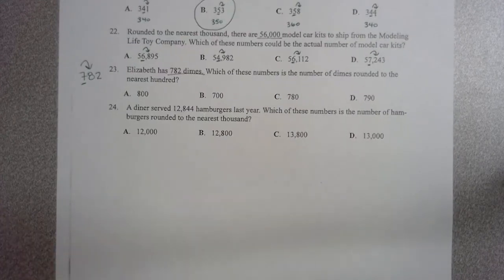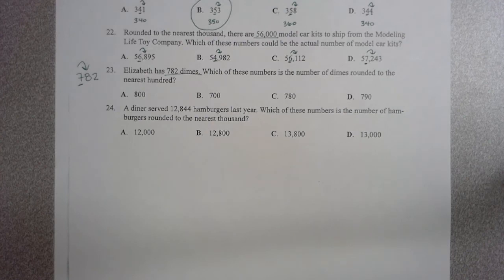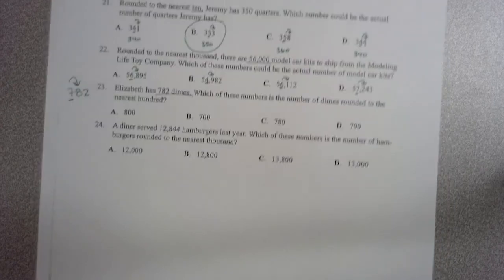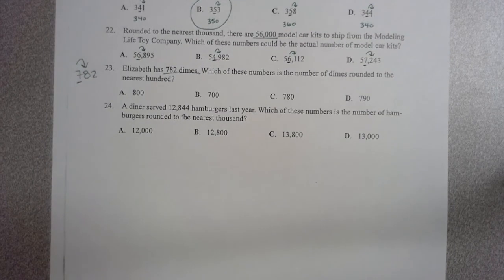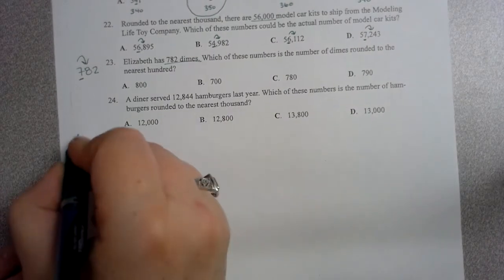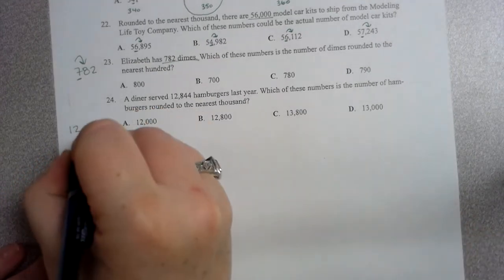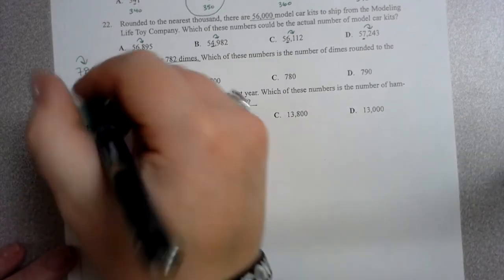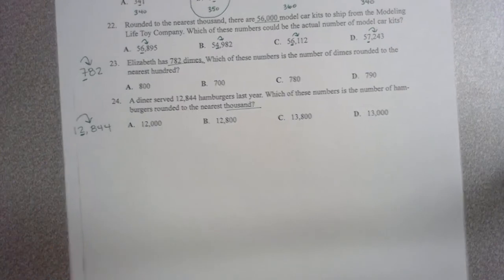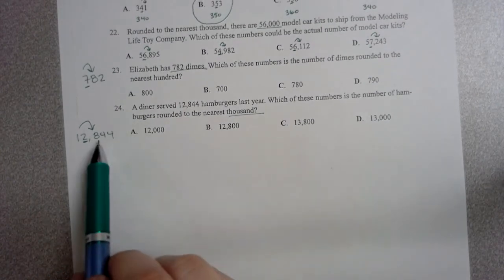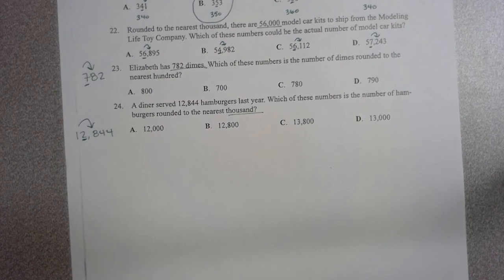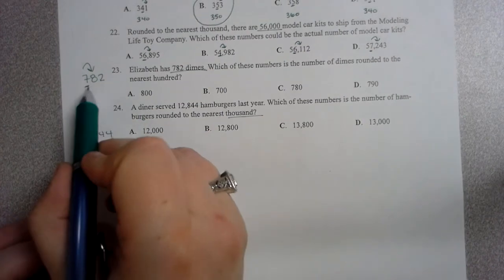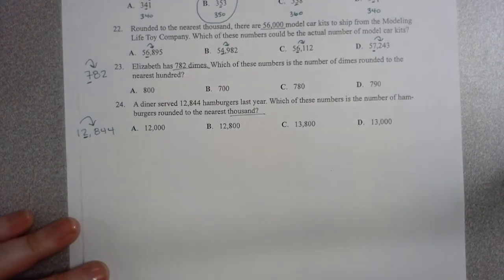And then 24, a dinner served 12,844 hamburgers last year. Which of these numbers is the number of hamburgers rounded to the nearest 1,000? Same thing you did on 23. I have 12,844, and you're rounding to the nearest 1,000. Okay, so what would that round to? What would the 2 round to if it's beside an 8? All right, remember, every number after the number you're rounding turns into zeros.